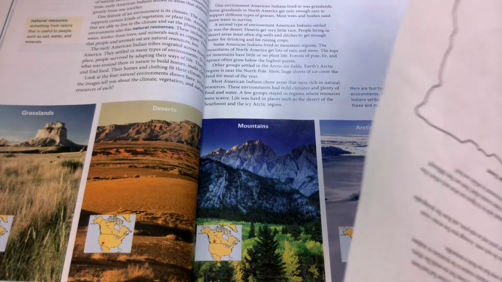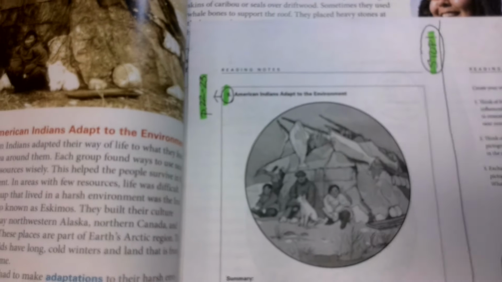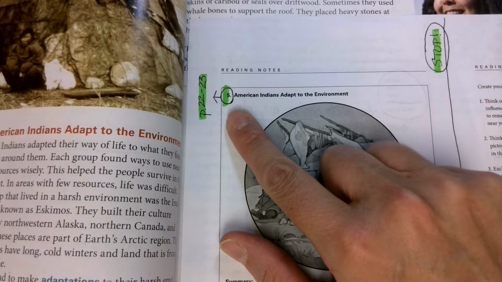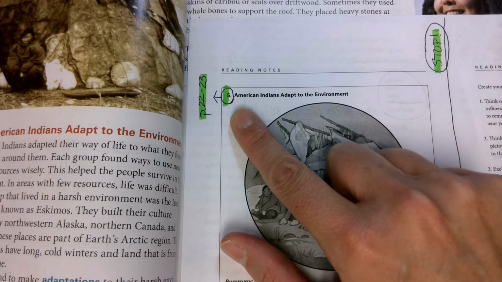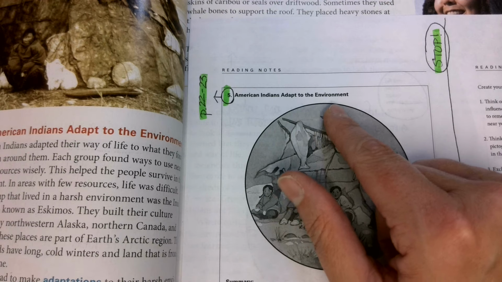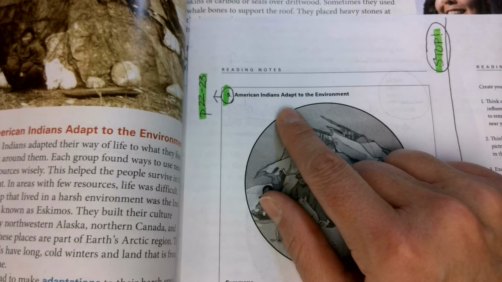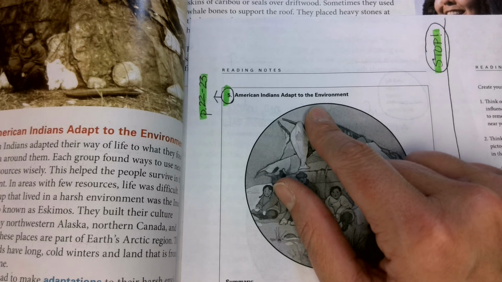Now, finally, on the back side, I want you to label it like this. You're going to look on the back side and see number 5 where it says American Indians adapt to the environment. Number 5 says American Indians adapt to the environment.